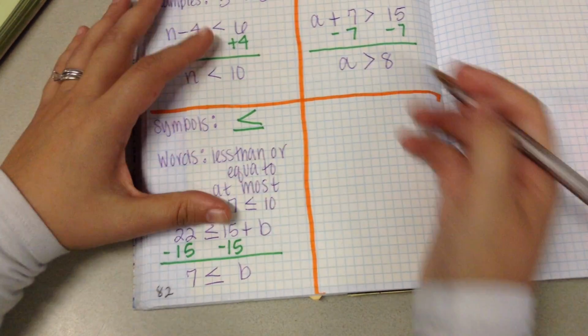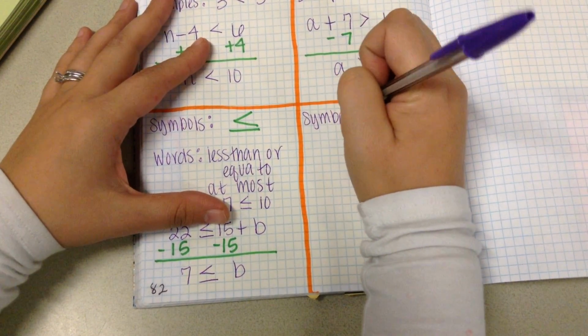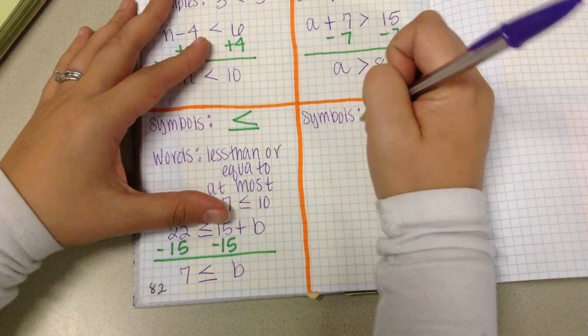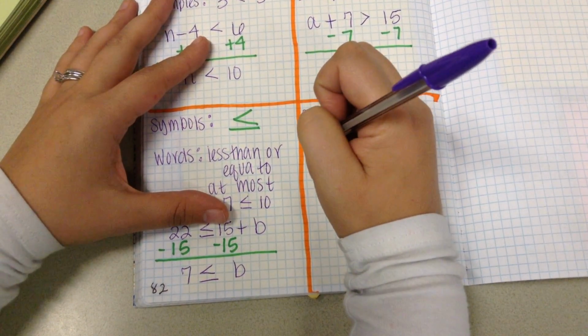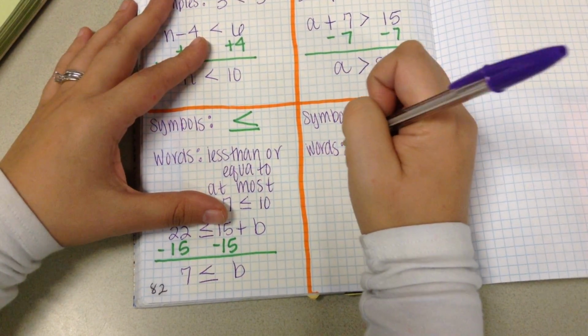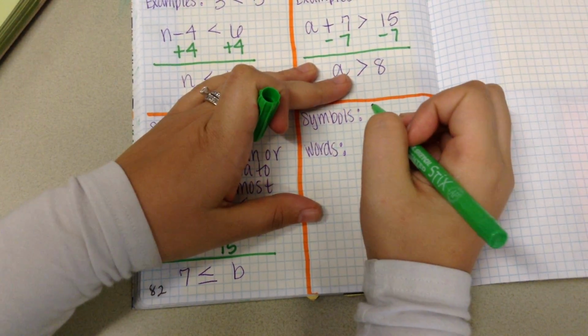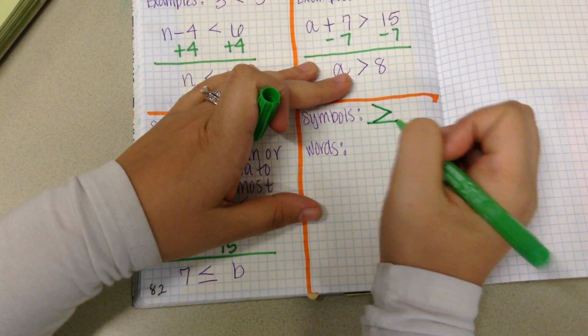And then the last one is going to be the opposite way. And we're going to have greater than or equal to.